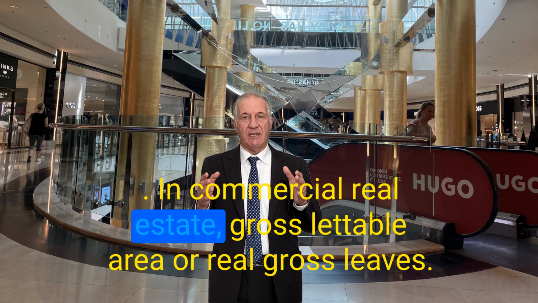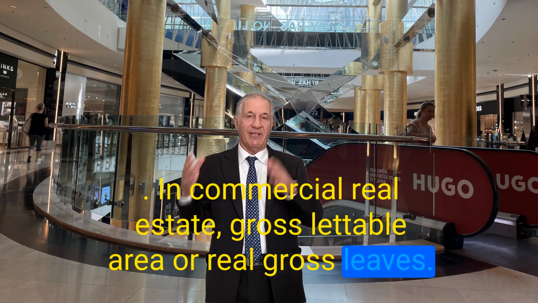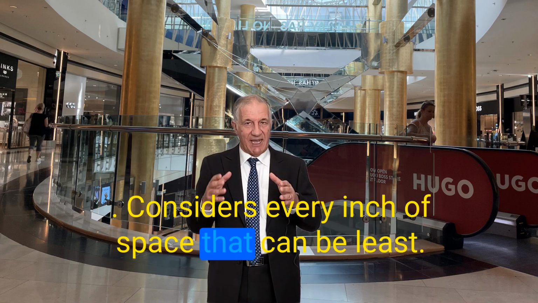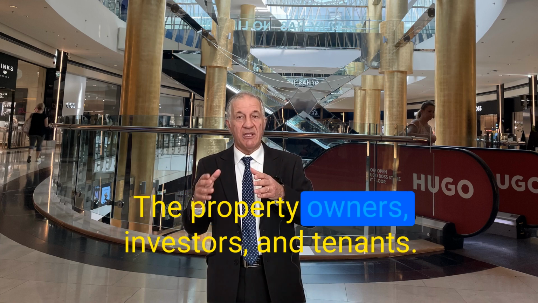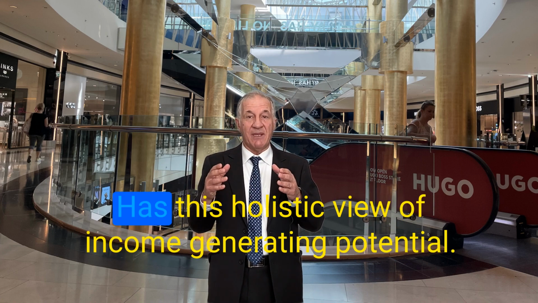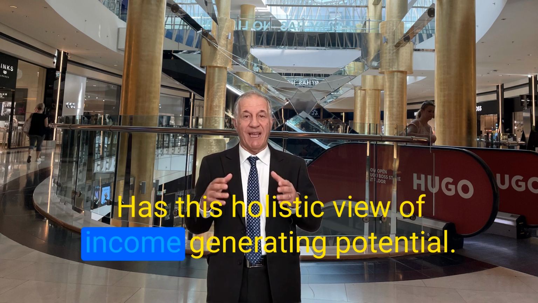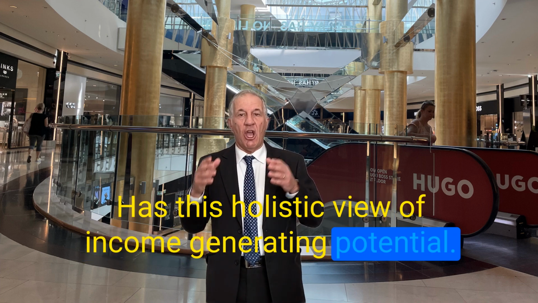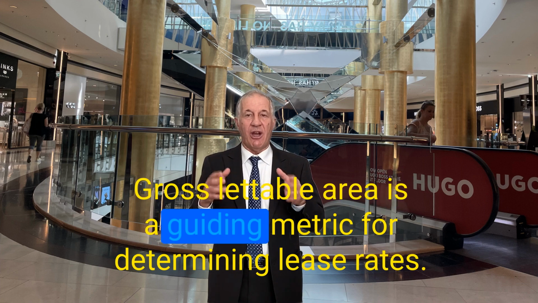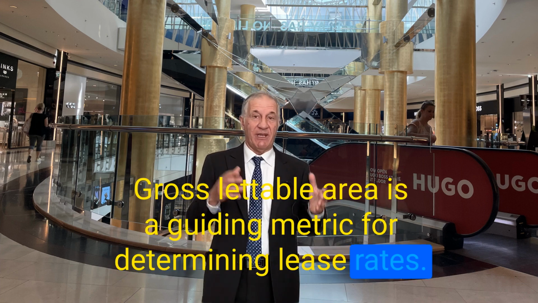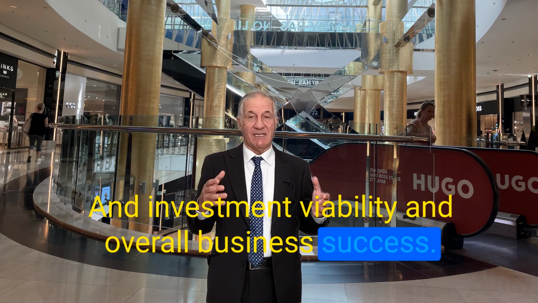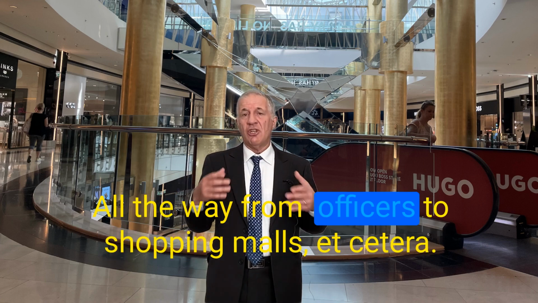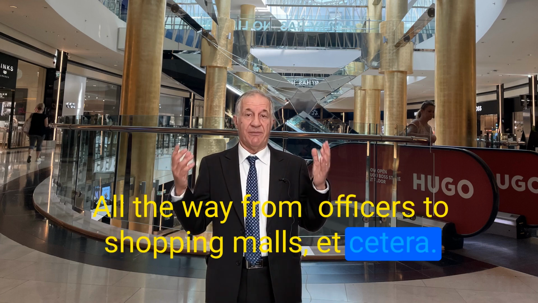In conclusion, in commercial real estate, gross lettable area or gross lease considers every inch of space that can be leased, guaranteeing that property owners, investors, and tenants possess a holistic view of income generating potential. Gross lettable area is a guiding metric for determining lease rates, investment viability, and overall business success, all the way from offices to shopping malls, etc.